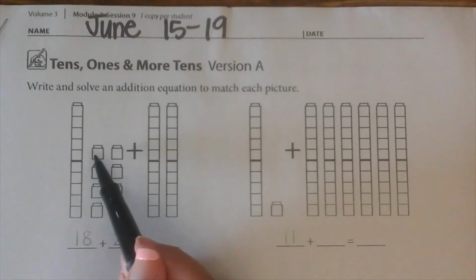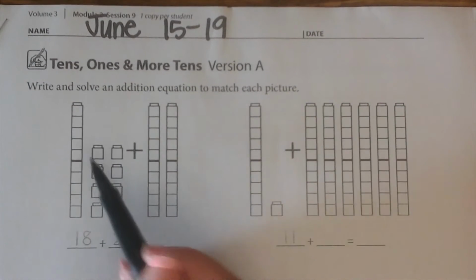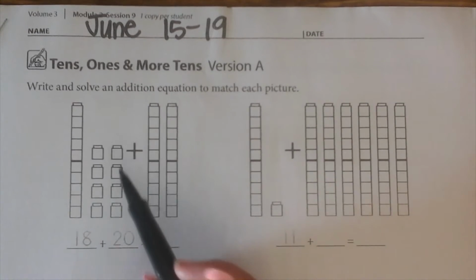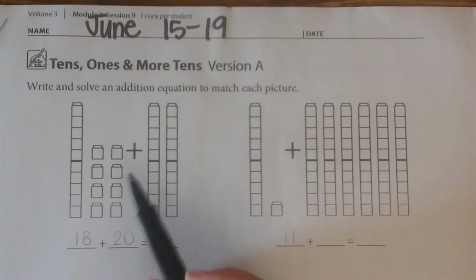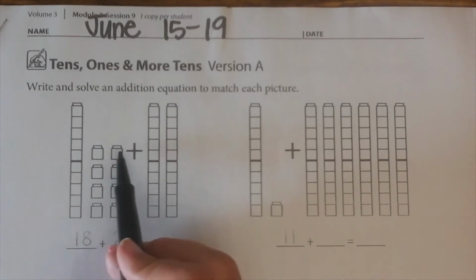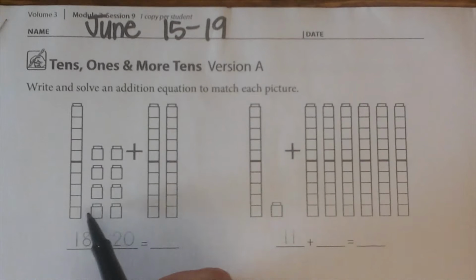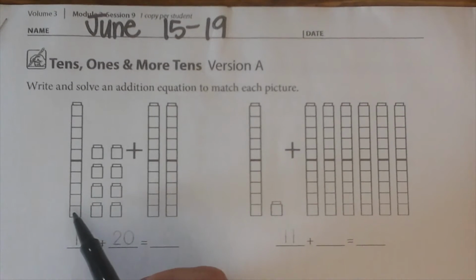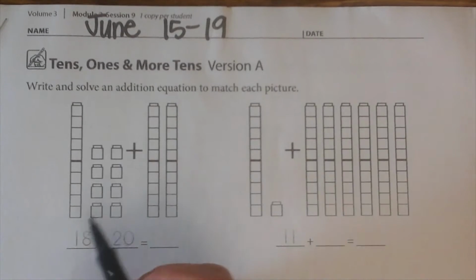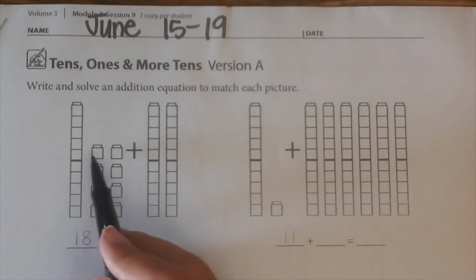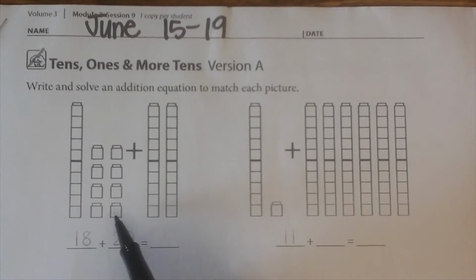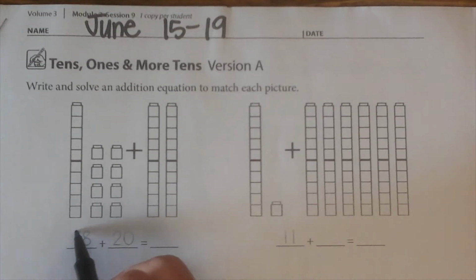And then I can count these by ones, or I can see them in groups. I see a little group of 4 and another little group of 4, and I know that 4 plus 4 is 8. If you're not sure, you could always count 1, 2, 3, 4, 5, 6, 7, 8. Some of us might know, oh, 10 and 8 is 18. If you're not quite sure, you could count on 10, 11, 12, 13, 14, 15, 16, 17, 18. All right, so we write that.